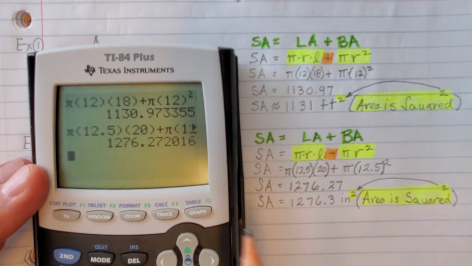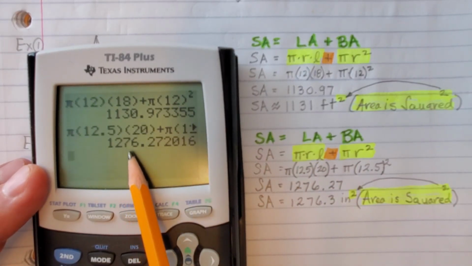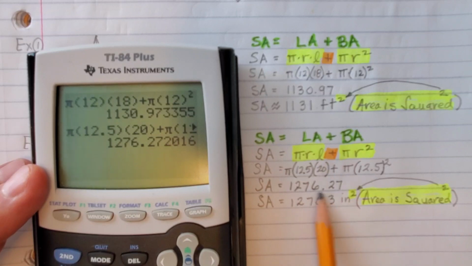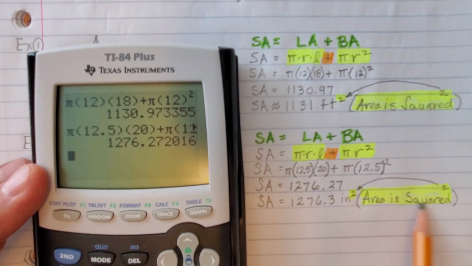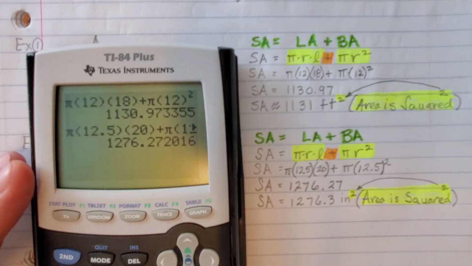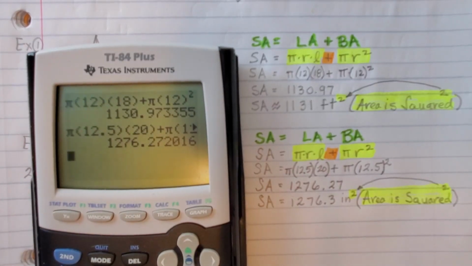And you get 1,276.27 right here, which rounds the 2 up to a 3 if you're rounding to the tenths place value. So 1,276.3 square inches, and again, area is squared, and there's your surface area of a cone demonstration.